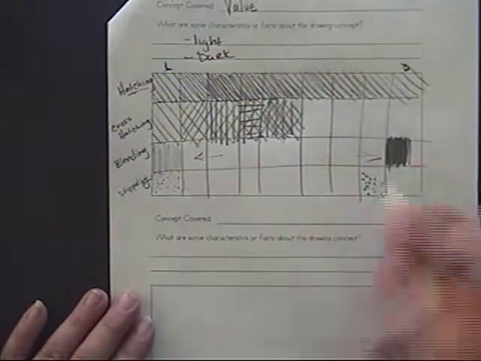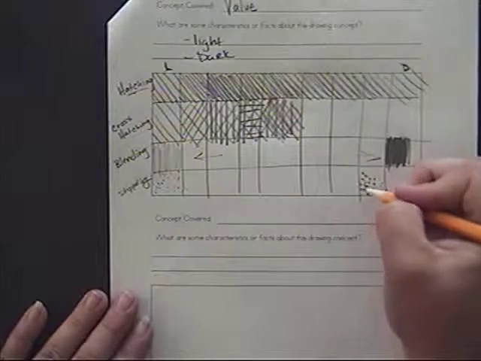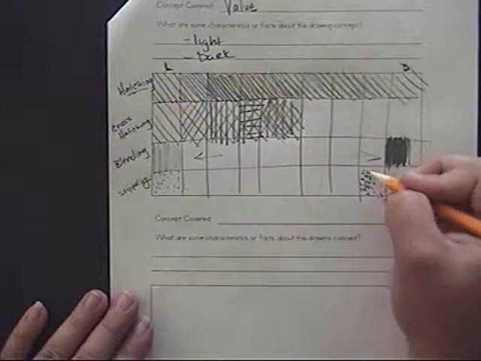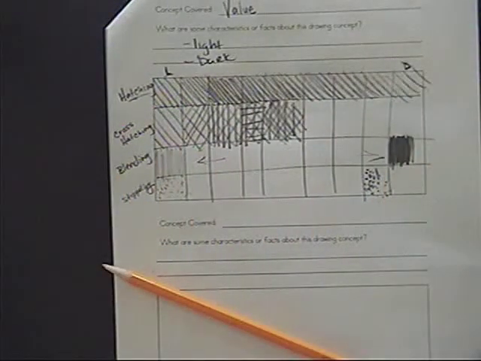Okay. All right, so you want to do a few stipples over here and increase the dot pattern over here to be very, very dark. All right, so go ahead and create your own values on your notes right now.